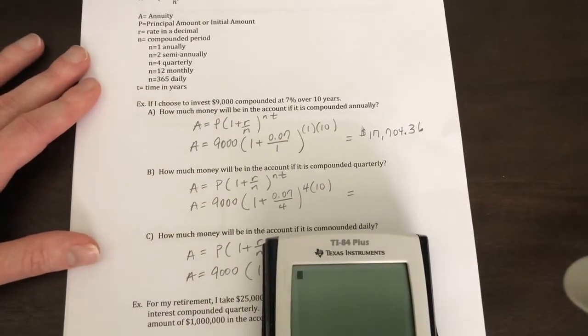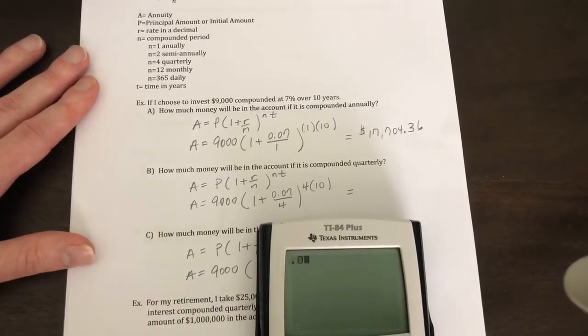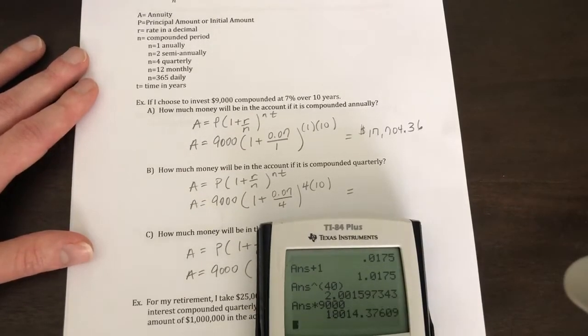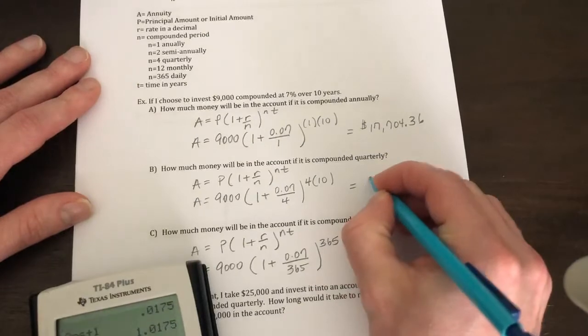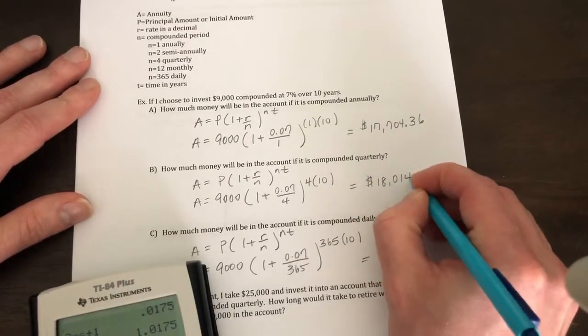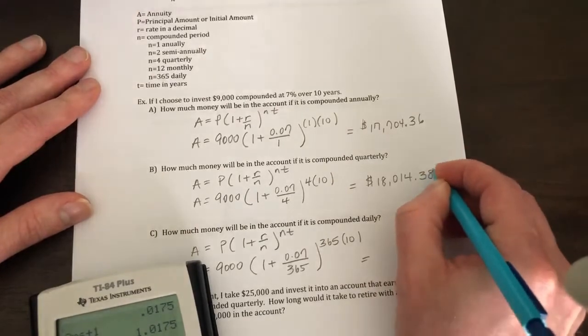Next one, we're going to do 0.07 divided by 4, add the 1. We're going to go to the 40th power because 10 times 4 is 40. Now we're going to multiply that by 9,000, and you get $18,014.38.